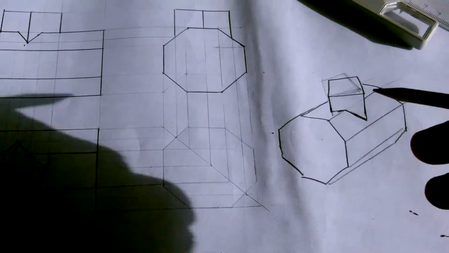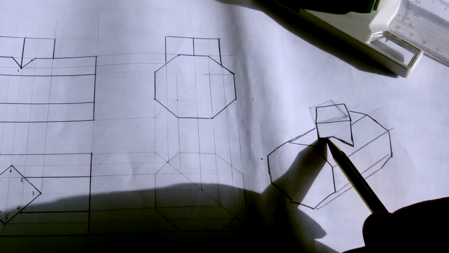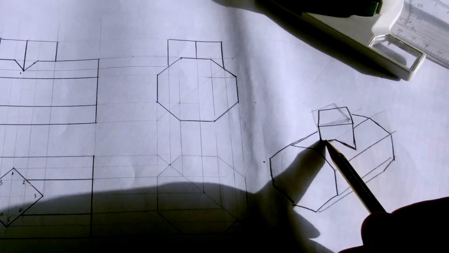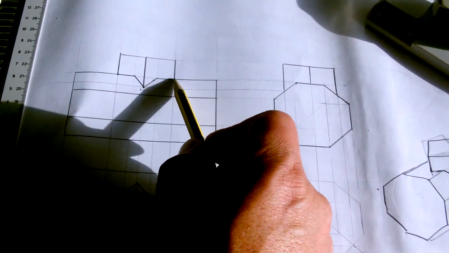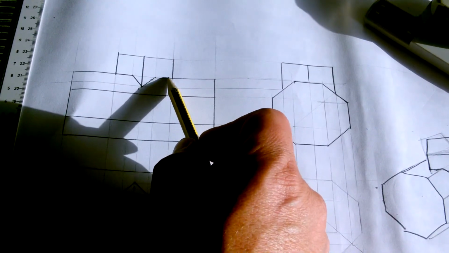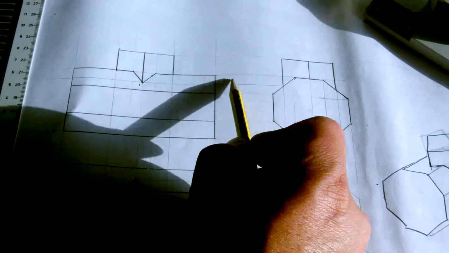I'll skip this part. From this sketch you can realize that this part has hit a flat surface, so you're going to get that edge which will cause this flat surface, and that's where it's hitting the flat surface, and only this part reaches onto the diagonal face.